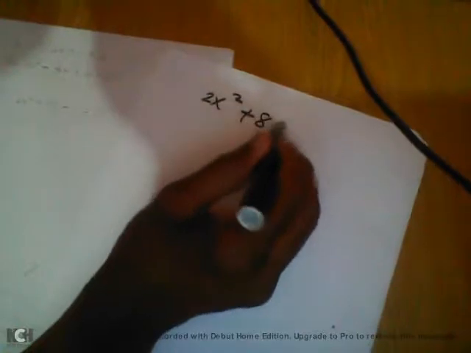Okay, somebody gives us 2x squared plus 8x minus 1 equal to 0.